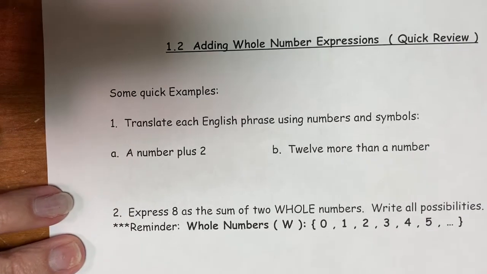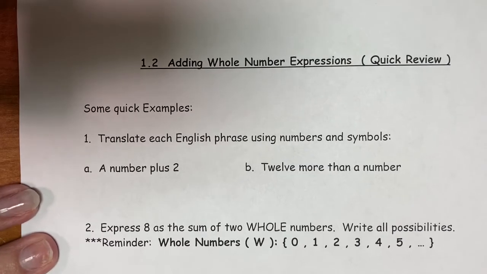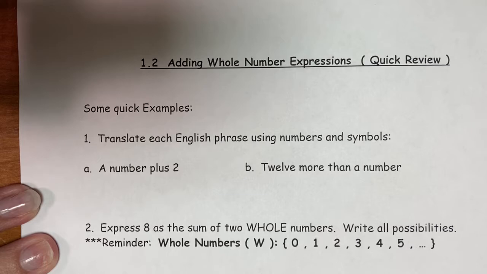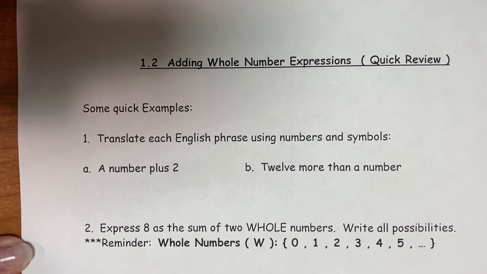Okay, so now we're going over to section, again, a quick review. Section 1.2, which is simply adding whole number expressions, so no decimals or anything, we're just adding whole numbers. So for each one of these, we're going to go over adding, subtracting, multiplying, and dividing. For each one of those, we're going to start getting you ready for some story problems. A real story problem really doesn't happen for a few chapters, but they do a good job of getting you ready for those things that are going to happen.